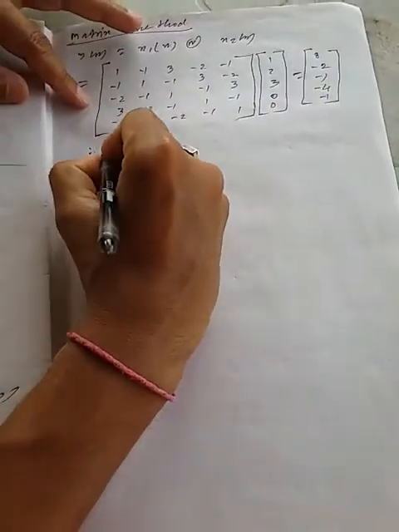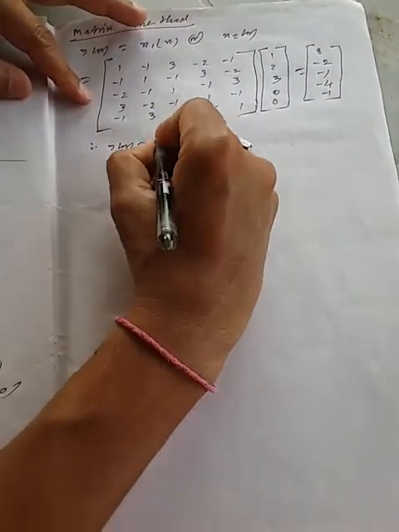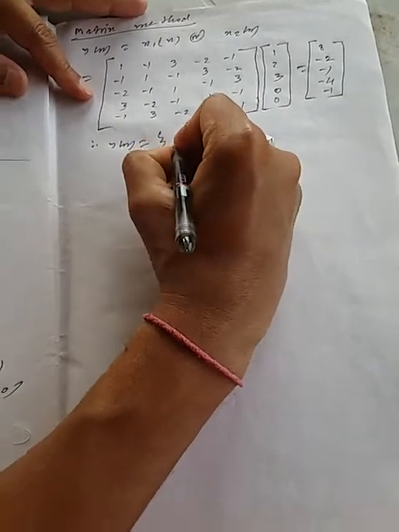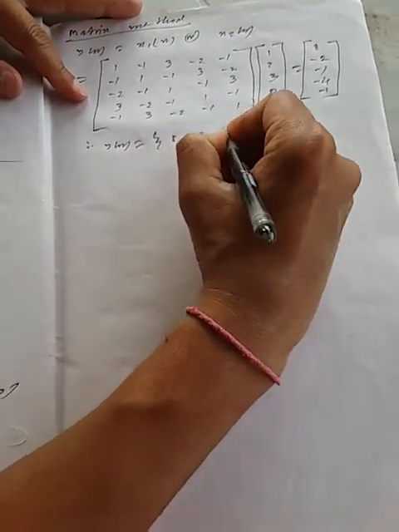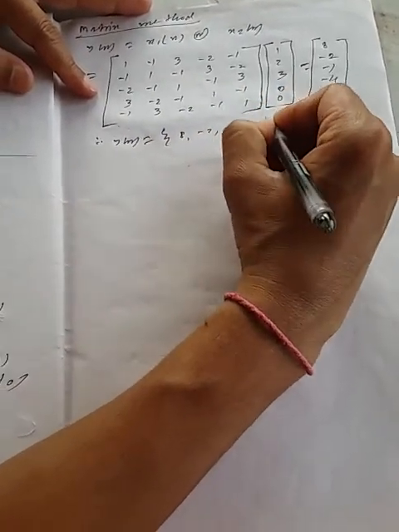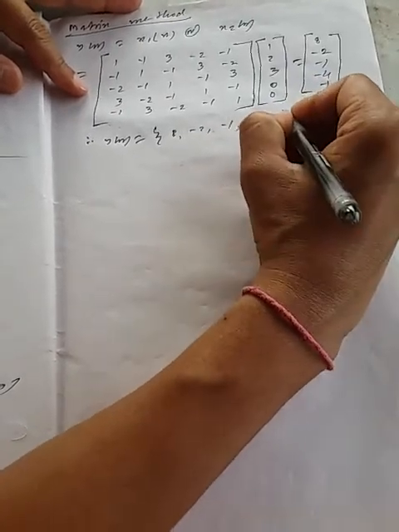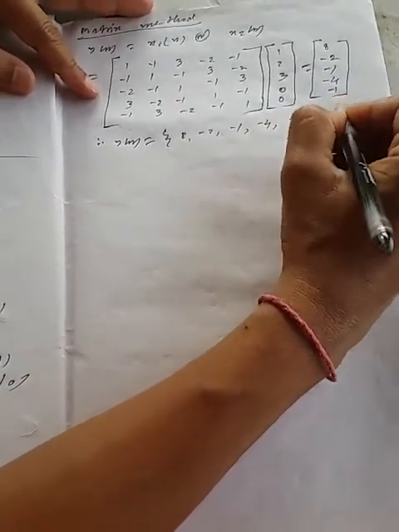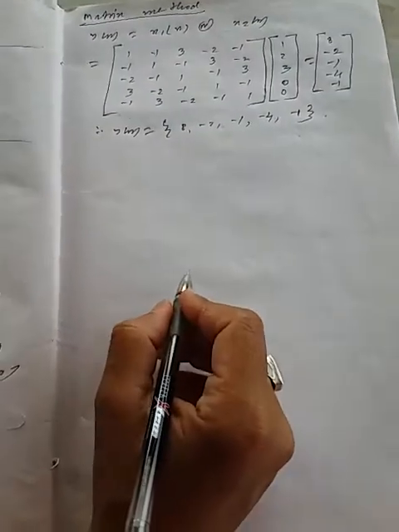So in the matrix method, y[n] will be 8, -2, -1, -4, -1. This is the result in the matrix method. The results are the same in both cases: 8, -2, -1, -4, -1. So there are two methods to perform circular convolution. Now filtering long duration sequences.